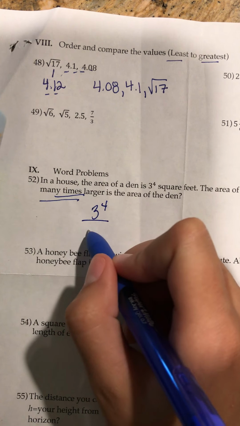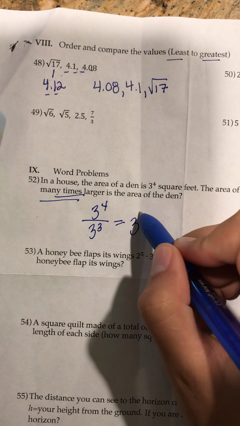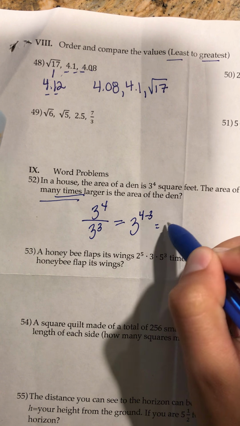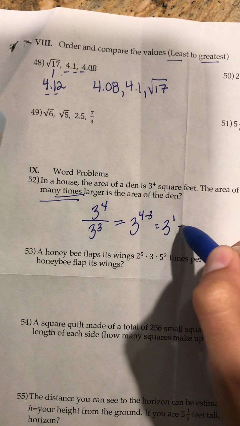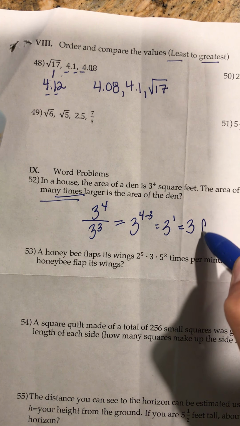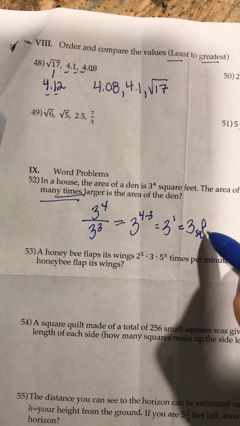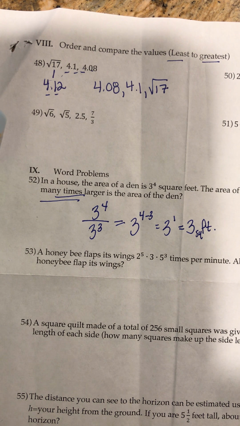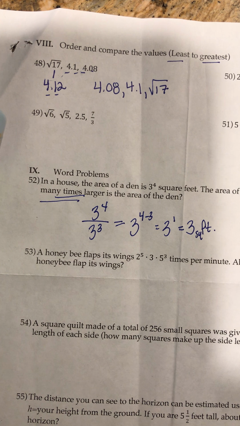Well, to find out how many times larger, we want to simplify this division problem. Since the bases are the same, I can subtract exponents, which gives me 3 to the 1st power, which simplifies to 3. So 3 square feet is how much larger the den is than the kitchen.